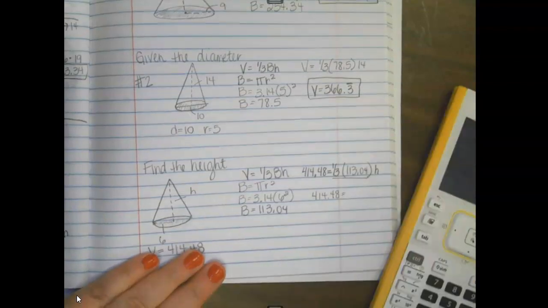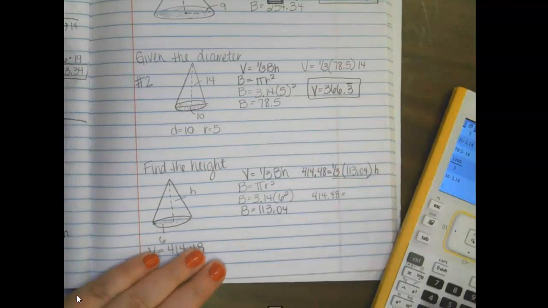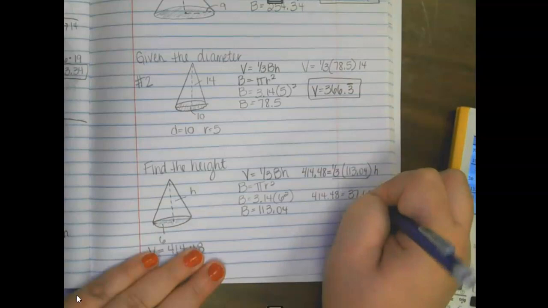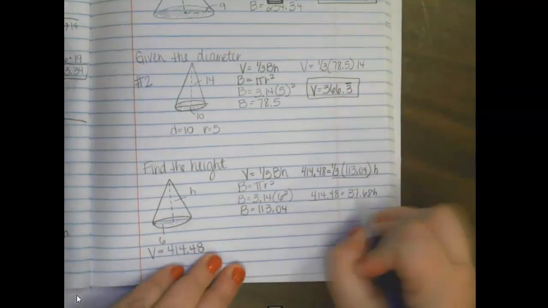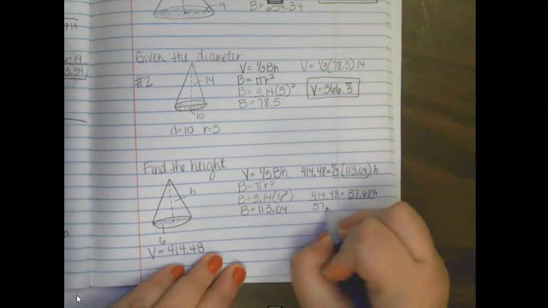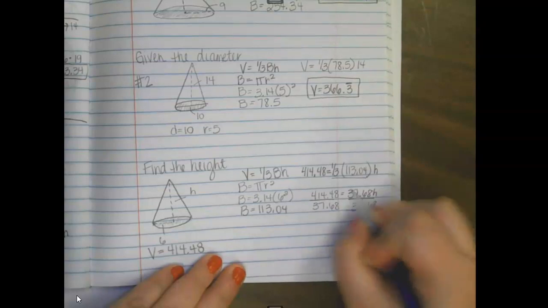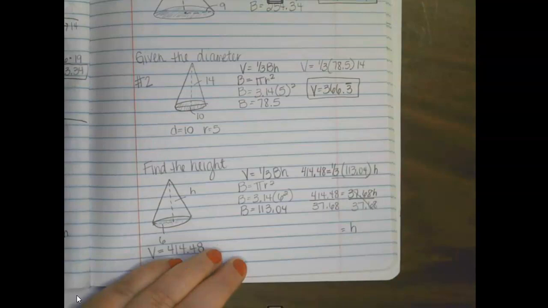And I'm going to do 113.04 times 1/3, which is the same as dividing it by 3. And I get 37.68 H. And then from there, I can divide both sides to get rid of that 37.68, which is going to leave my height all by itself, which is nice because that's what we wanted.